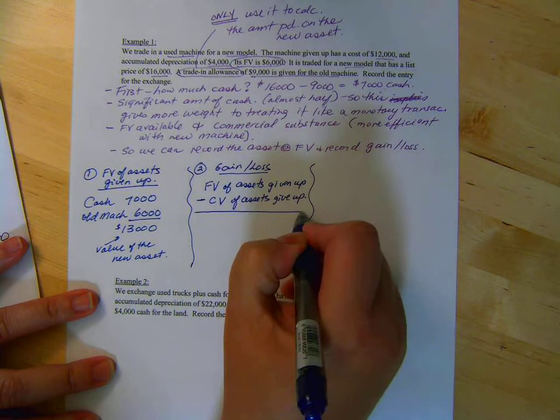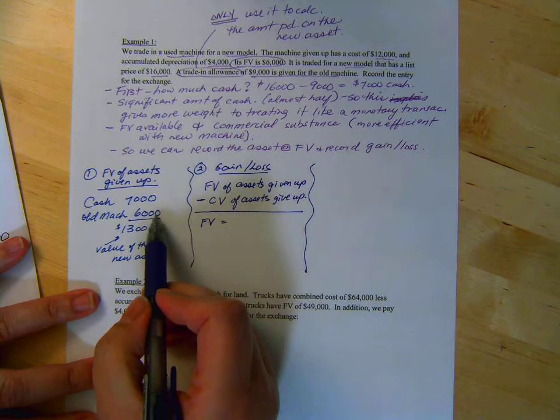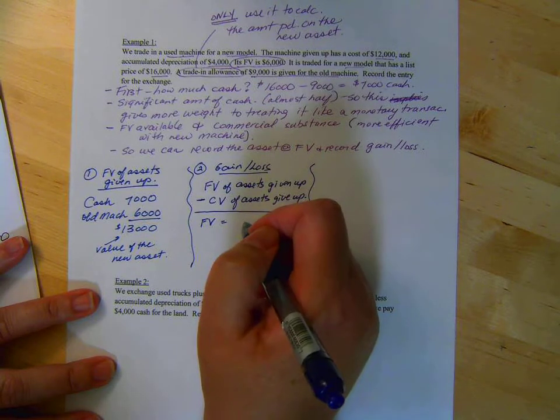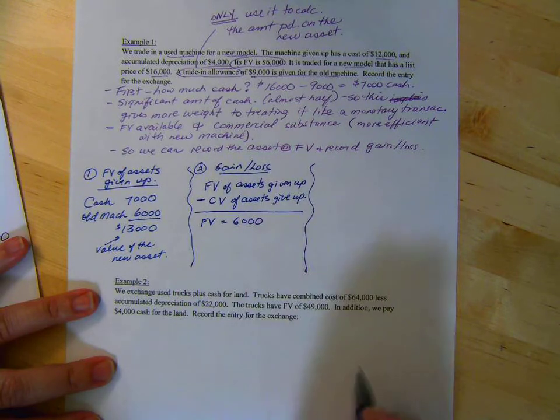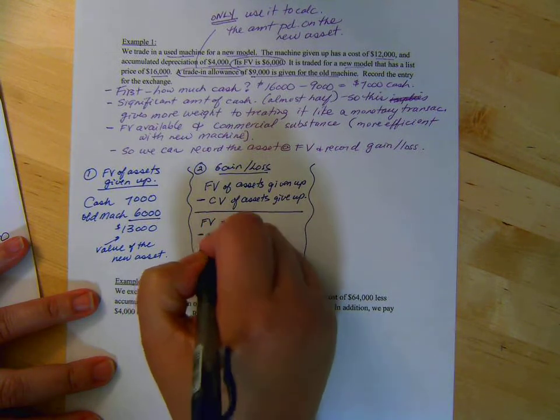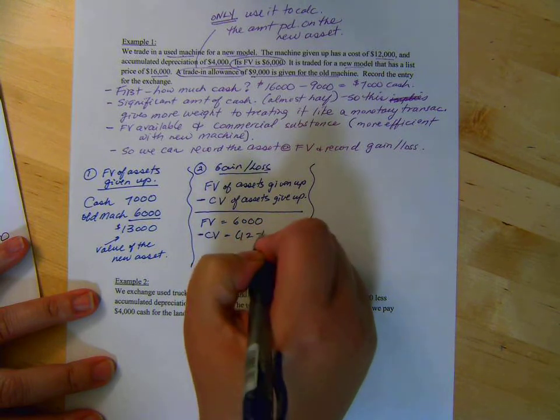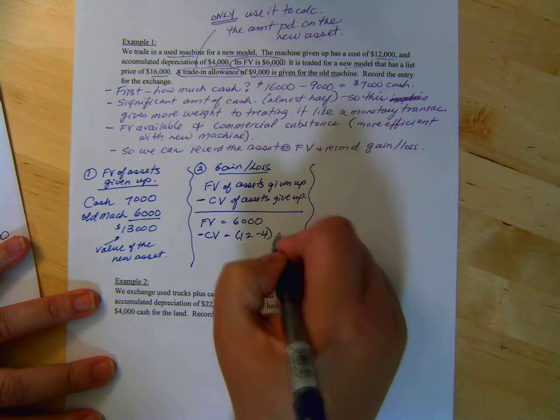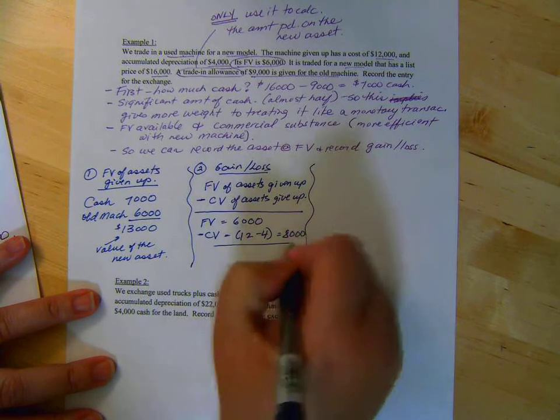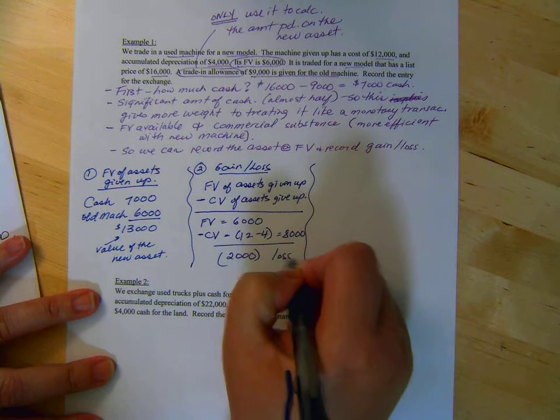So the fair value of the assets given up was the old machine, $6,000, minus the carrying value of the asset given up. 12 minus 4 equals 8,000. So we should have a $2,000 loss.